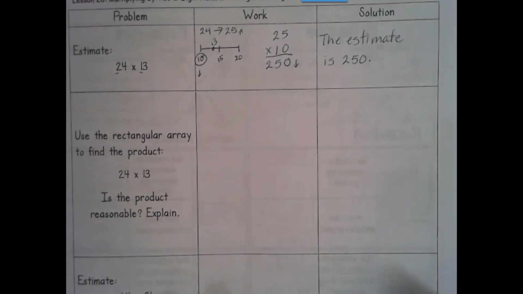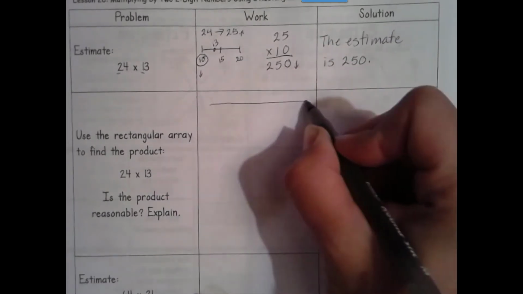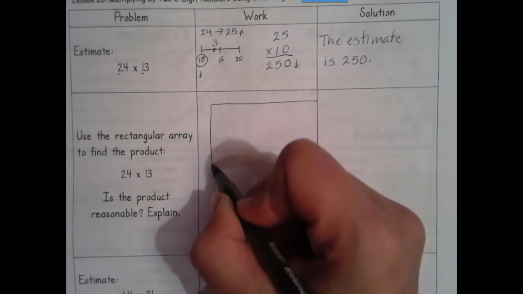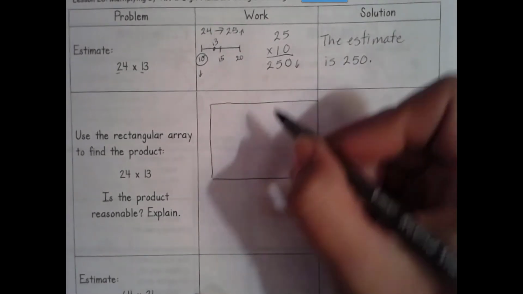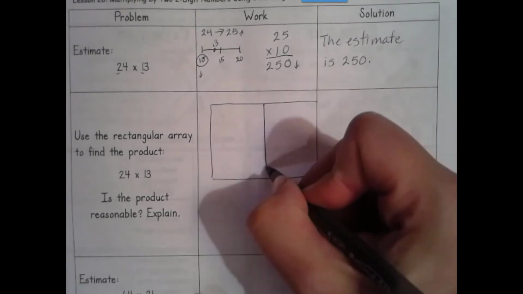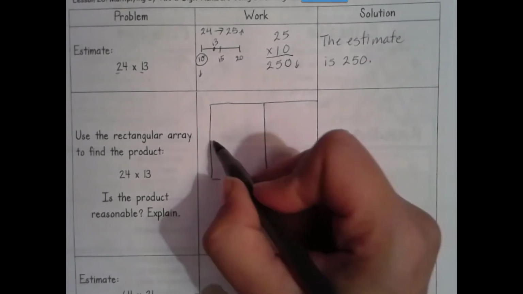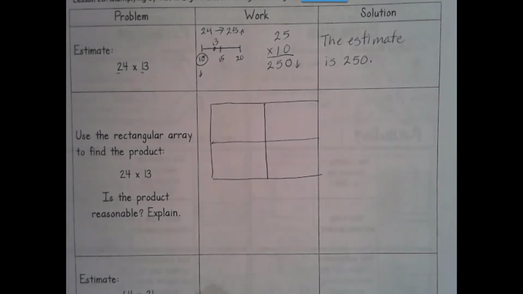Now we're going to use our rectangular array here. So I'm going to make a box with four sections to it.